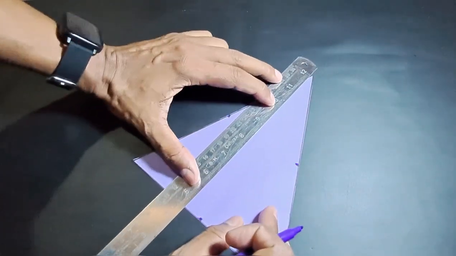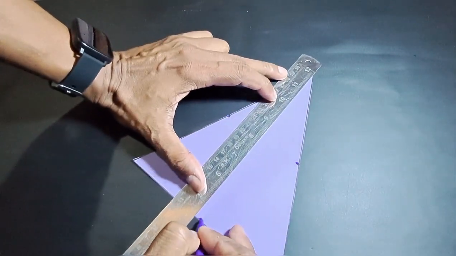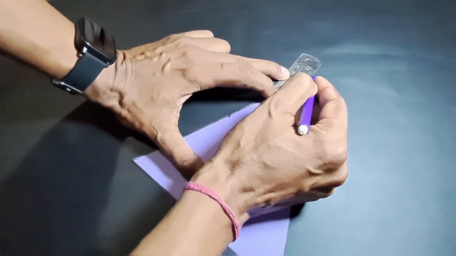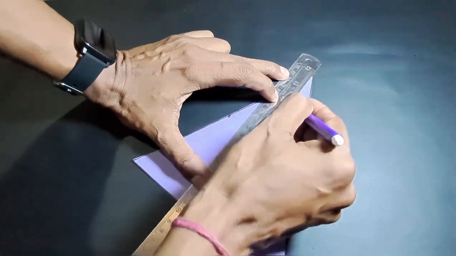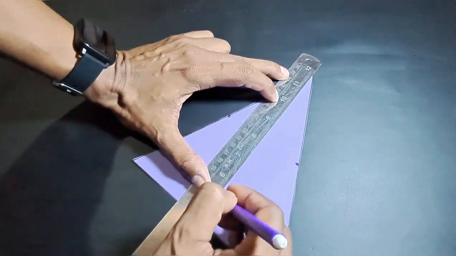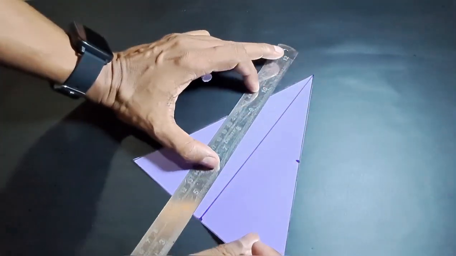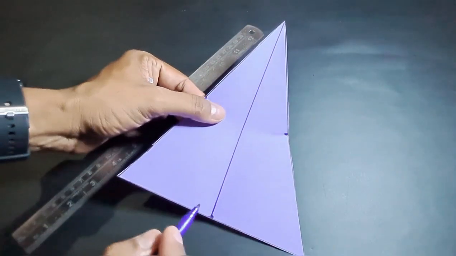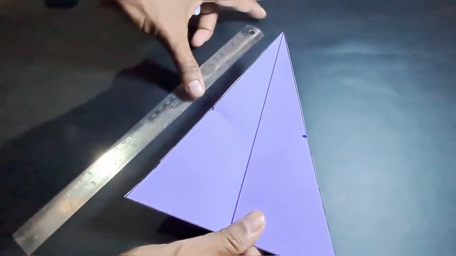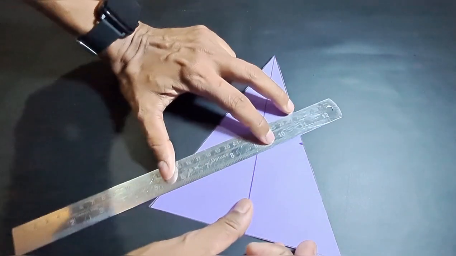So what do you have to do? You have to join this midpoint with the opposite vertex like this. As you can see, I am drawing a line which joins that midpoint with the opposite vertex. Here we have this line which we have drawn is known as the median. And now let's draw the other medians also. Here we have the other median.